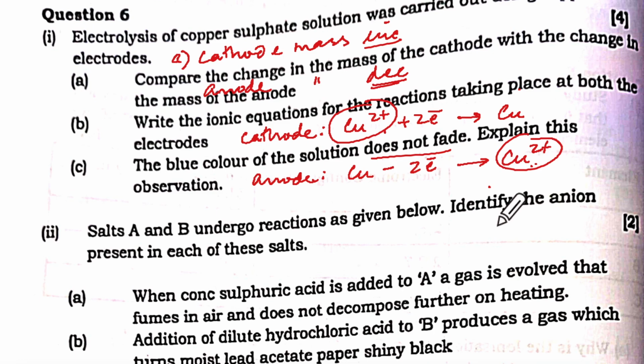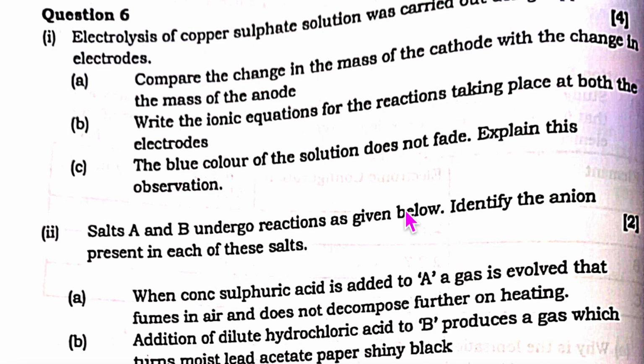Did you understand what I said? So the number of Cu2+ ions in the solution remains the same and the blue color does not fade. You should know this by heart. It's a learning work.